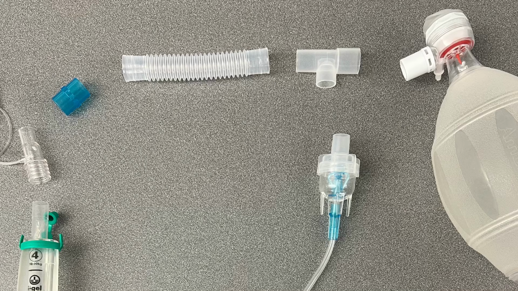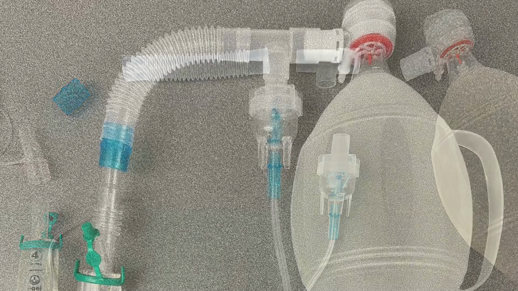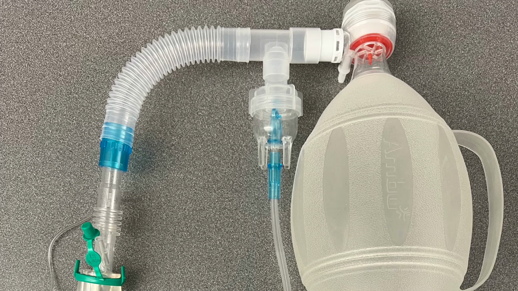to connect the BVM. We then have corrugated tubing, which is connected to the capnography through a blue adapter device. The capnography will then be connected to the advanced airway. Pictured here is a complete setup with all of the devices connected to each other.